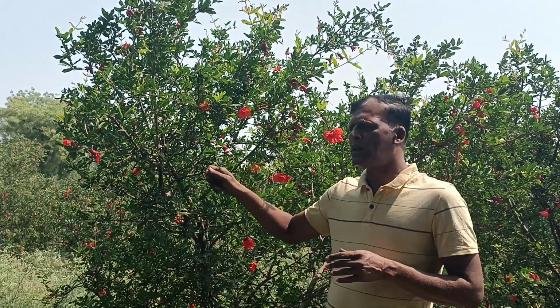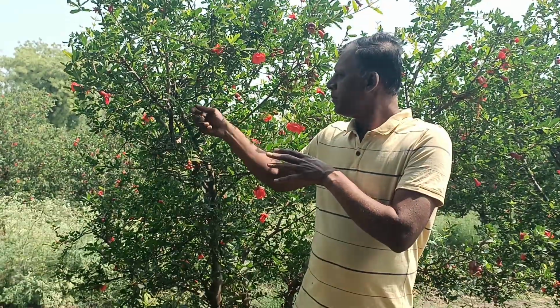Once it is done, after the resting period, the farmer should use Bordeaux mixture on the pruned parts. Around 10% Bordeaux mixture should be pasted on the pruned parts, so that whatever bacterial growth is there will die and will not spread to other parts of the plant or other plants.